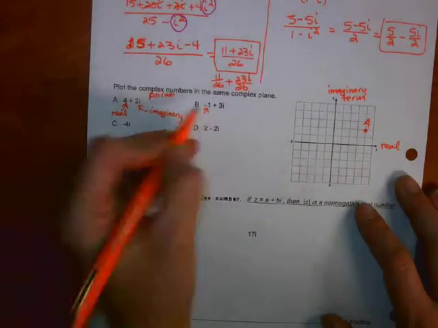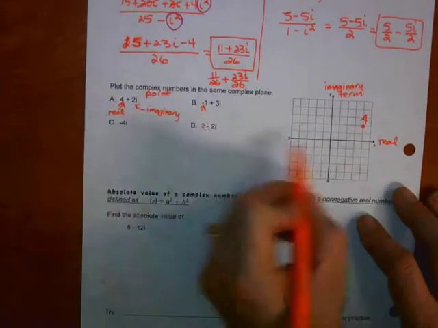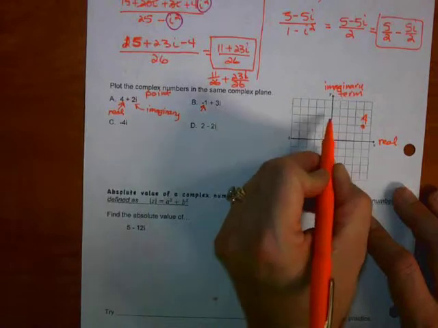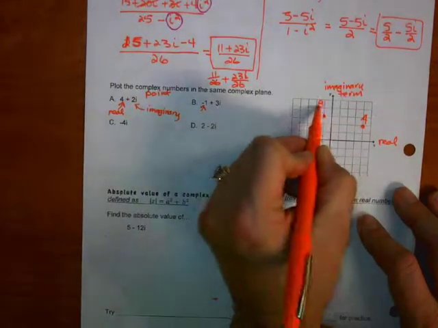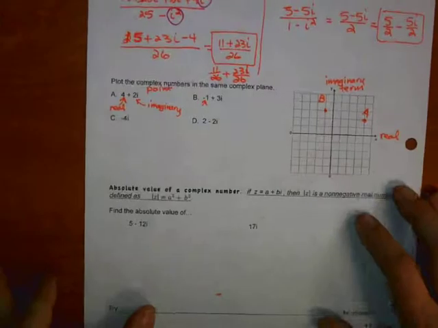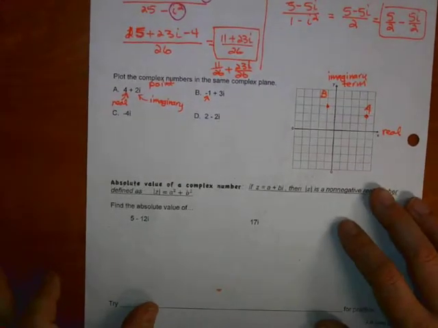All right, so let's plot B. The real is -1, so I go -1 and up 3. There's point B. That's so easy.